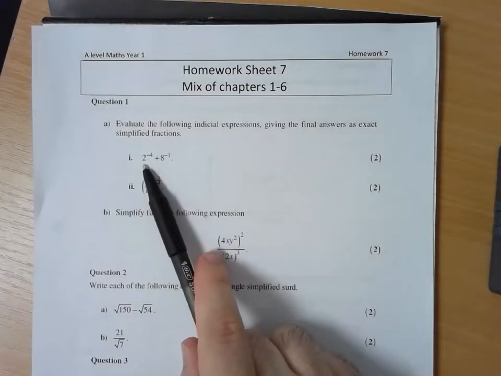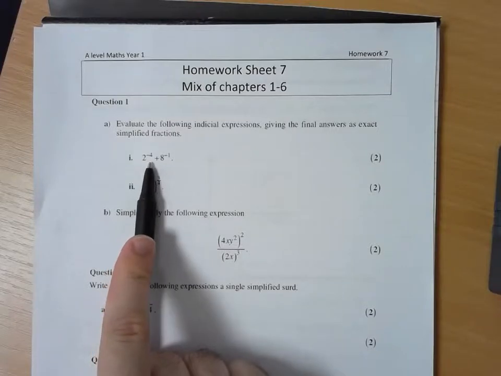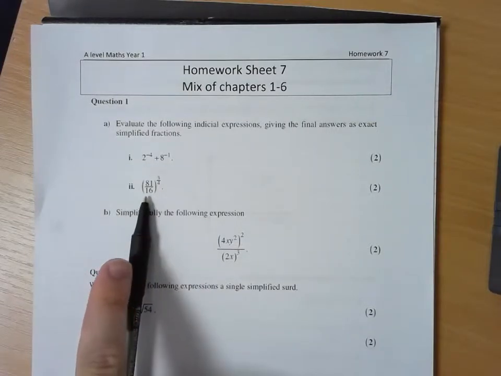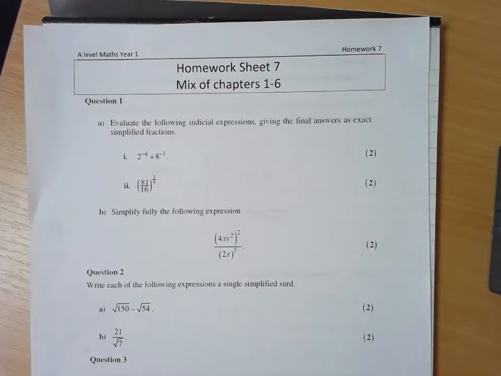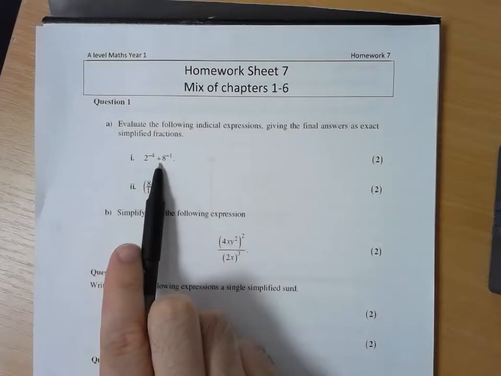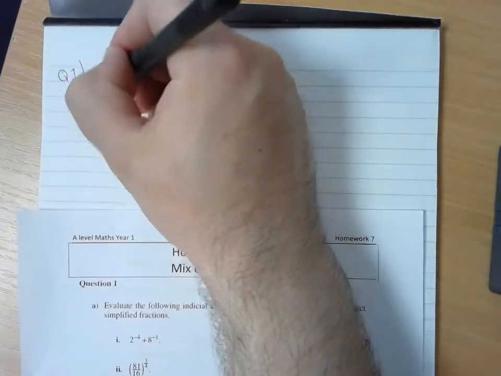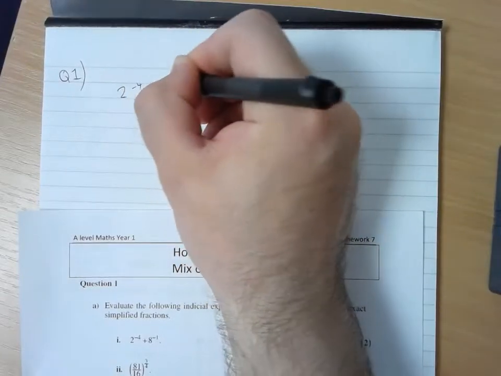Question 1 is about simplifying algebra. We get given some powers, some indices equations here. We get something else which is a number written to a power, and we've got some algebra here to solve. So for question 1, we've got 2 to the minus 4 plus 8 to the minus 1.